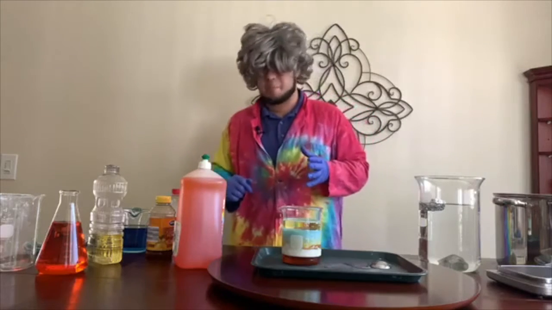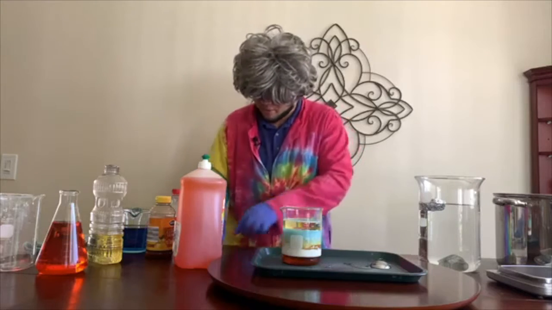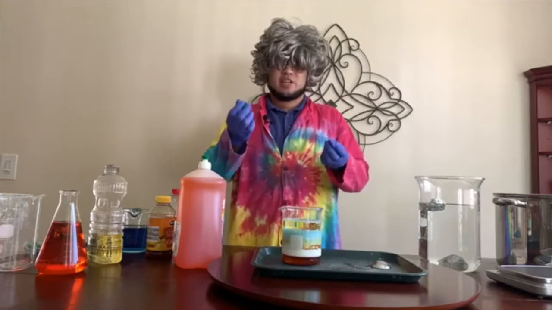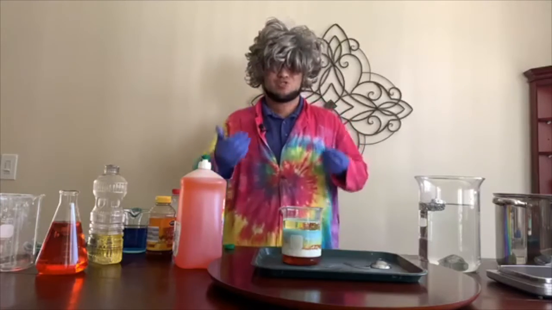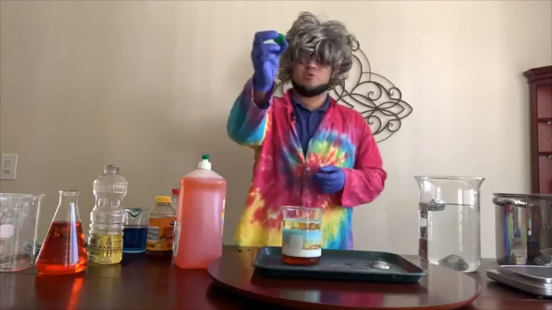Now we can take this experiment a bit further to, again, test some of the densities of some more solids that we have. So I have a couple of just common small household objects, and I want to see which layers do they sink to and which layers do they float to. Now I haven't actually tested this, so you're going to be learning along with me. We'll go ahead and start with our normal soda cap here, right?